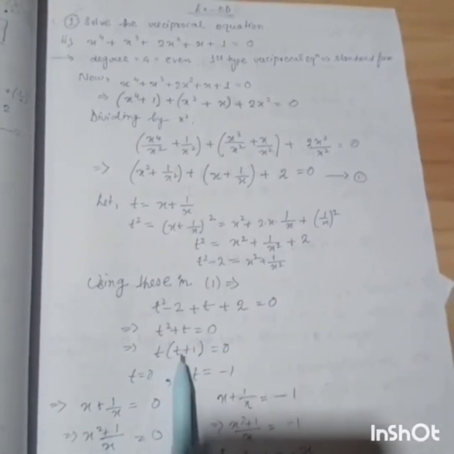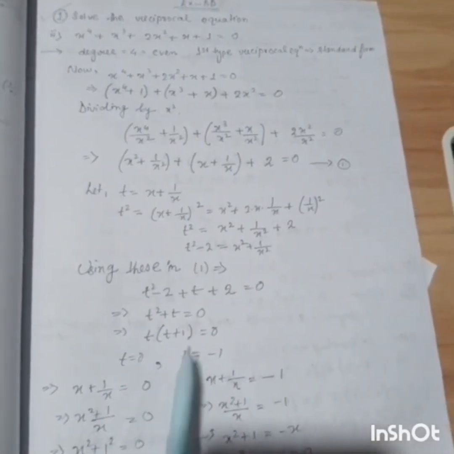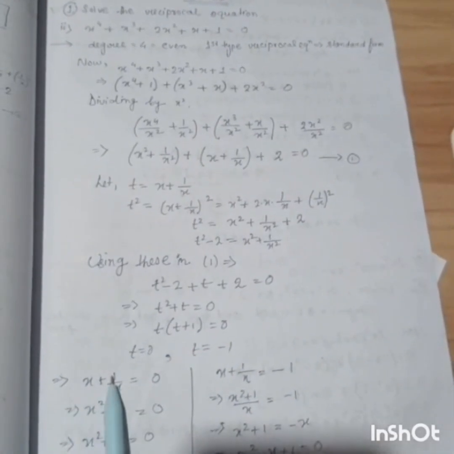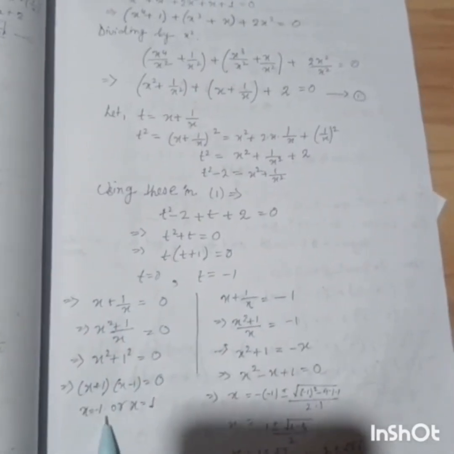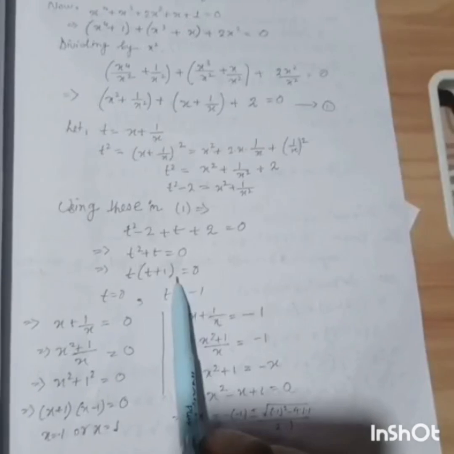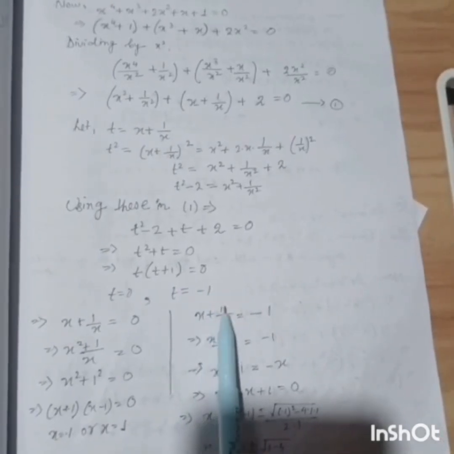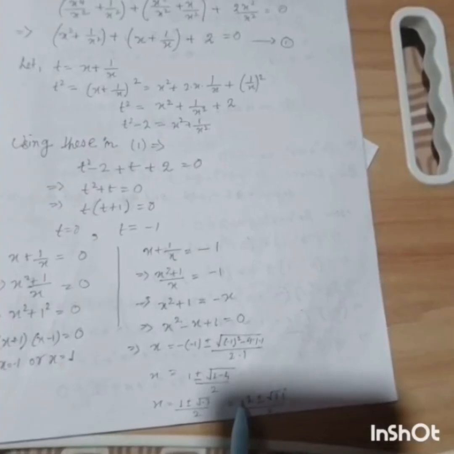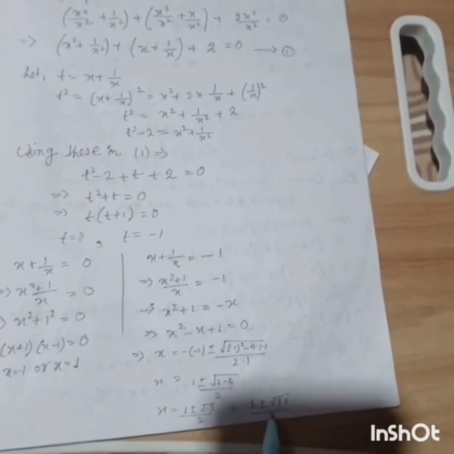Then t is common. t into (t plus 1) equal to 0. t equal to 0, so x plus 1 by x equal to 0. Then x equal to minus 1 or x equal to 1. t equal to minus 1, then x plus 1 by x equal to minus 1. Then solve, x equal to (1 plus minus root 3i) divided by 2.